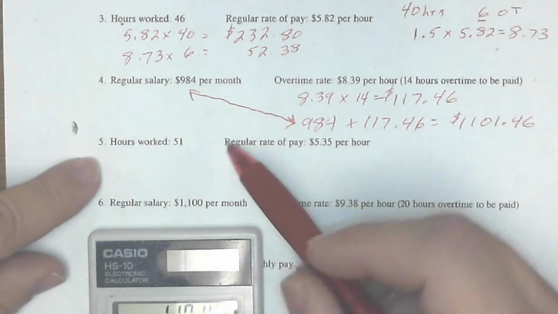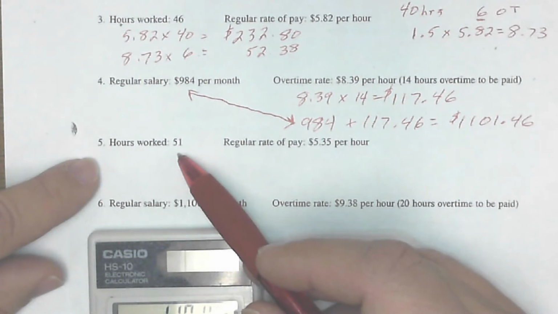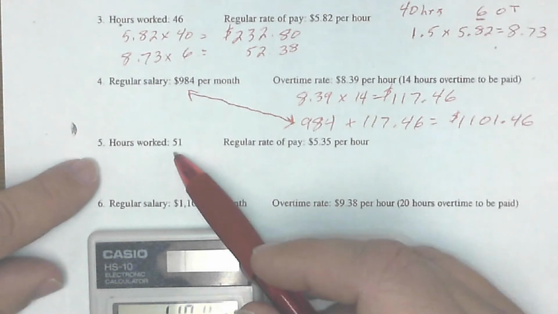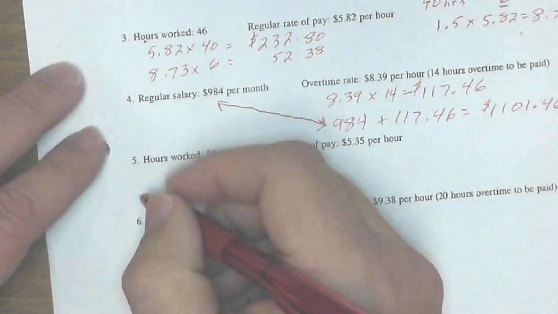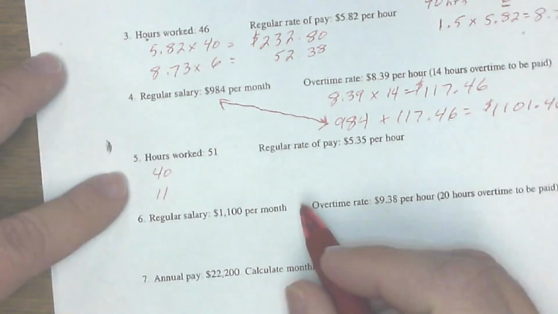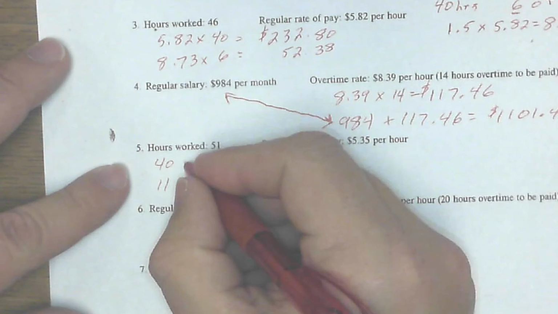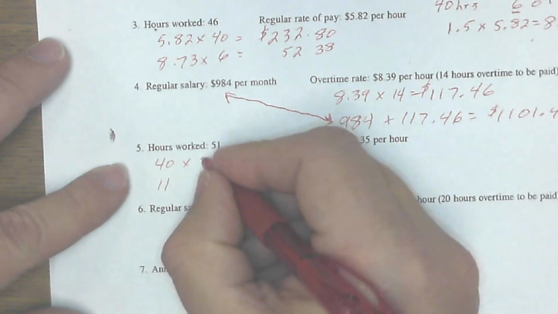40 hours plus, well, we got a total of 51, so it's going to be 11 hours of overtime and our 40 hours of regular time. So you just have to separate our hours. 40 times 535.